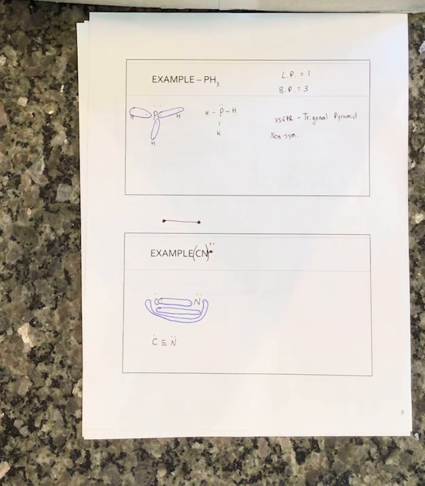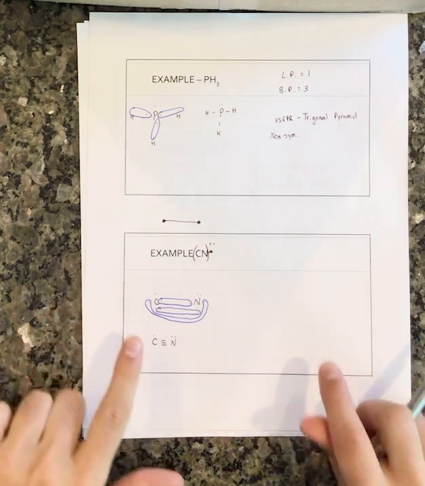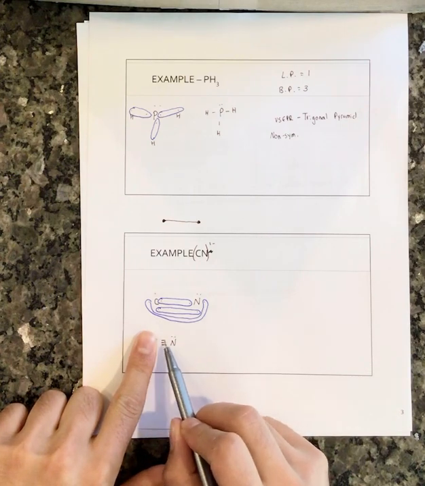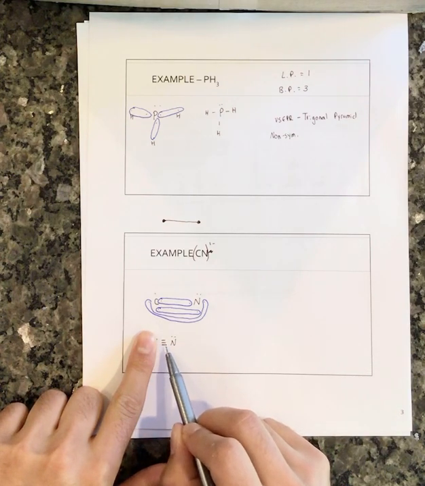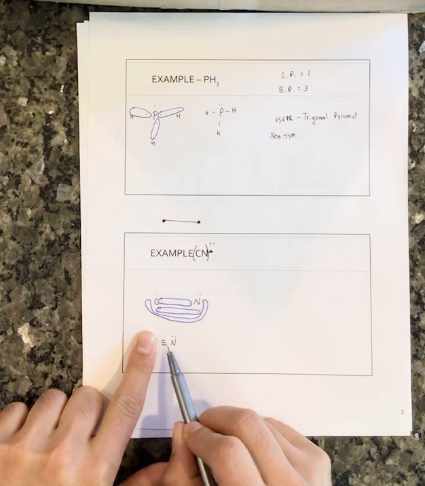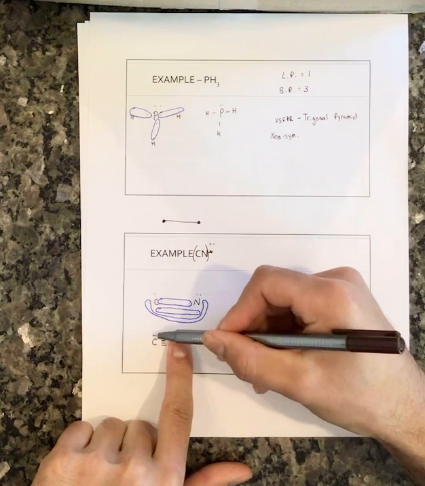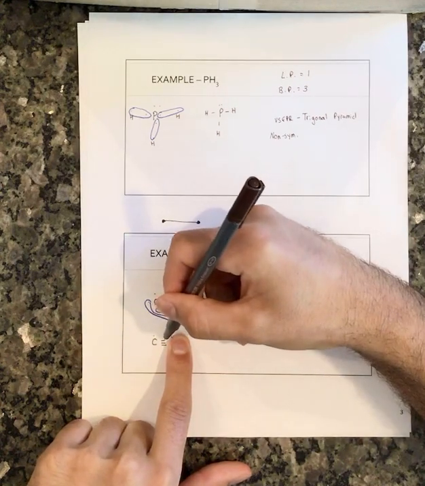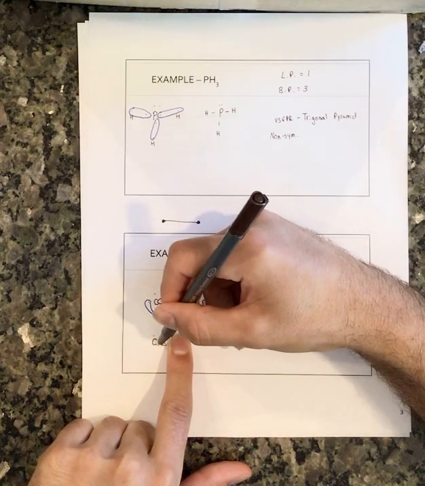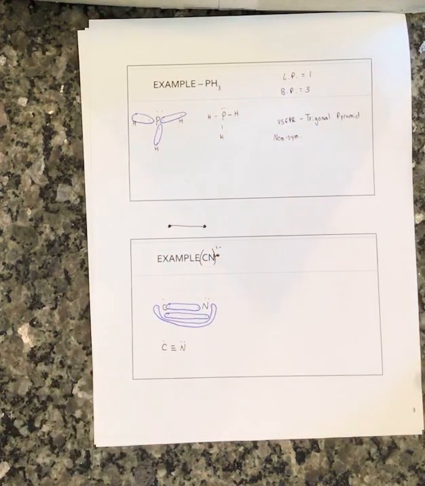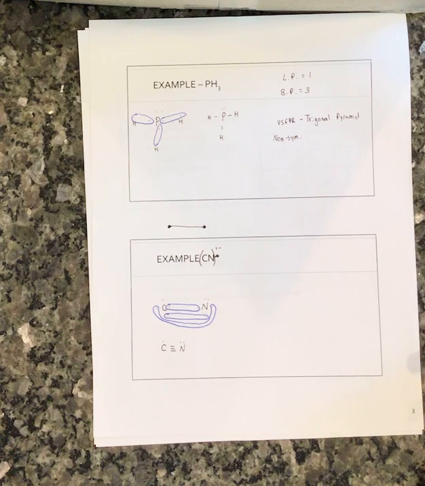Now, before I move on, are both of these atoms happy? Well, let's look at the nitrogen first. So I'm going to cover up my carbon. So I have 1, 2 at the top, 3, 4 in this bond, 5, 6, 7, 8. So nitrogen's happy. What about carbon? I got 1, and then I have 2, 3, 4, 5, 6, 7. So this one only has 7. So it's not happy. So what can I do?